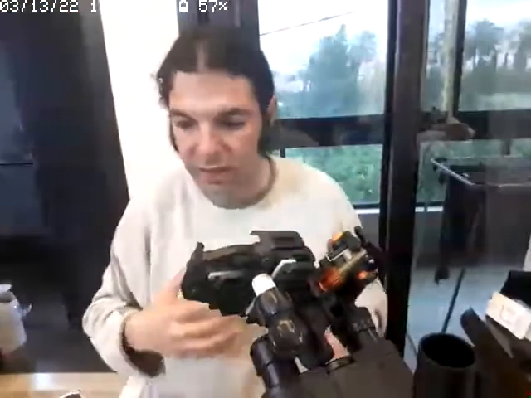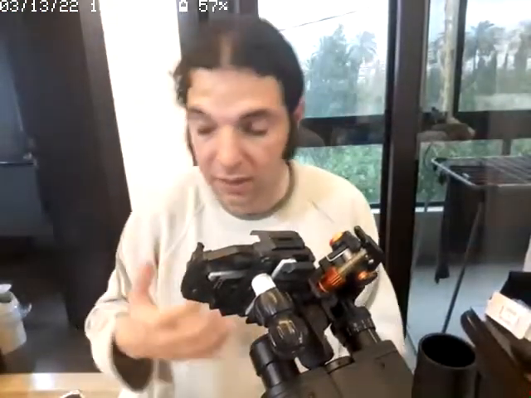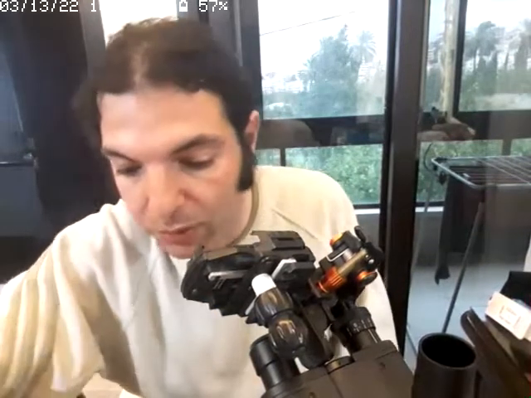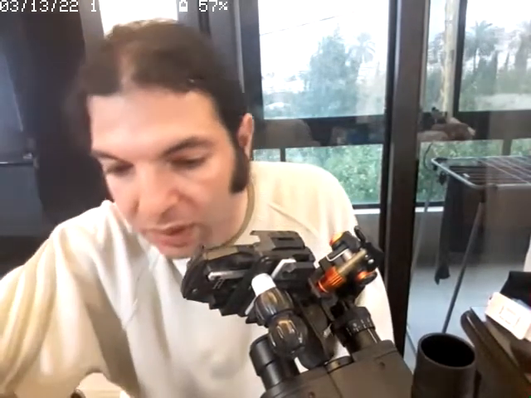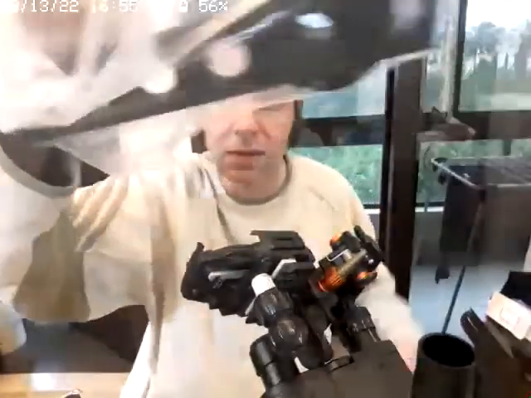Now, let's go back to using the sliders. I'm going to use the filter slider from the one that's used on the telescope. We have this for 2-inch eyepieces. This is a very big one.